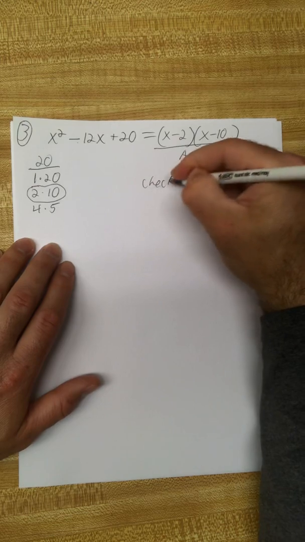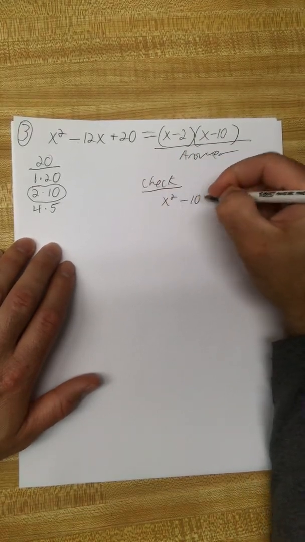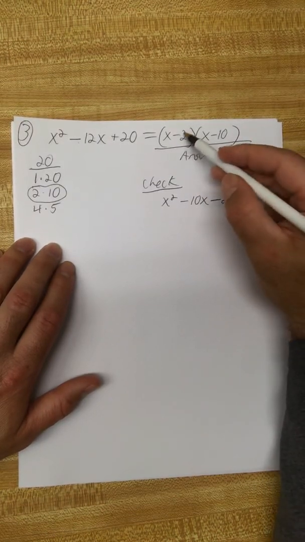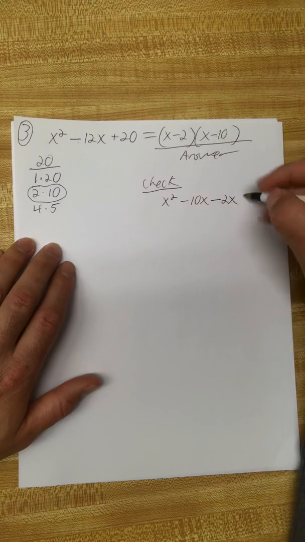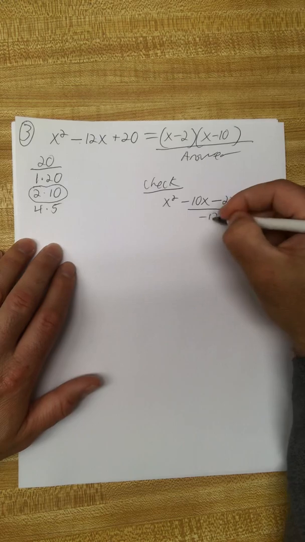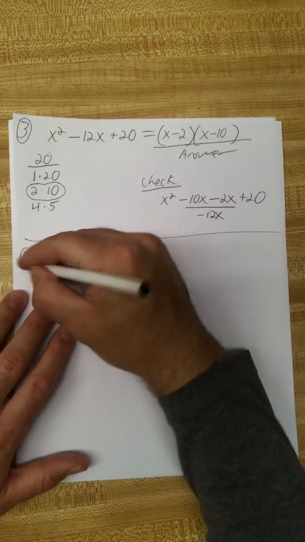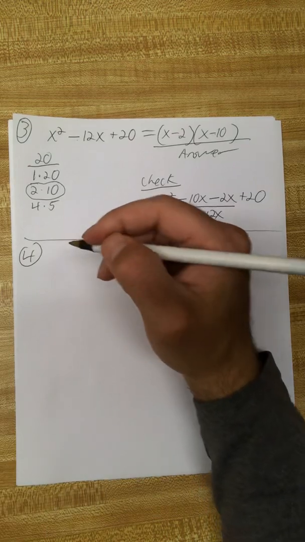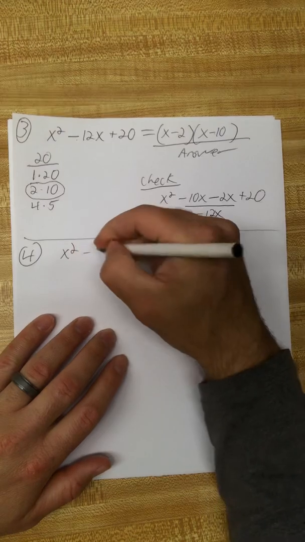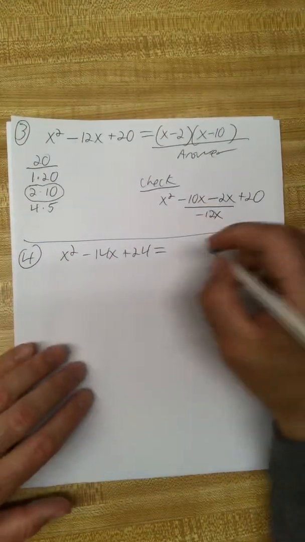Check it. When you multiply them out, x times x is x squared. x times the negative 10 is minus 10x, minus 2x. And then at the end here, negative 2 times negative 10 is plus 20. And here's my minus 12x in the middle there. All right. I've got 3 more of these I want to go over with you.